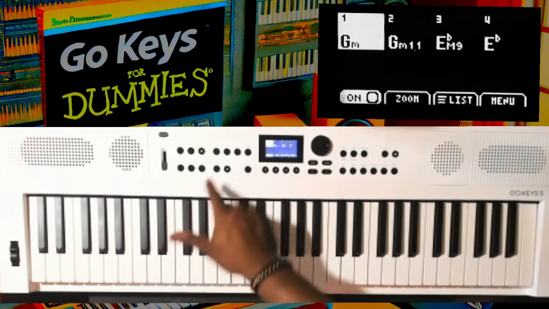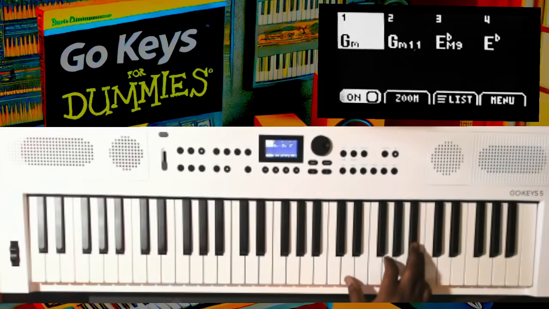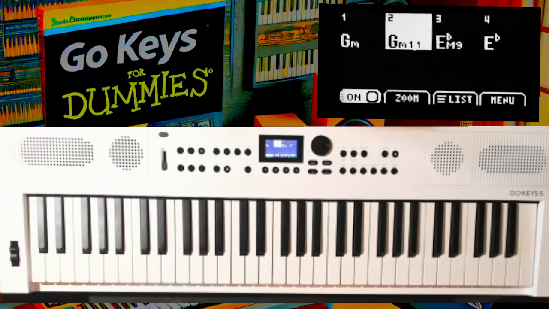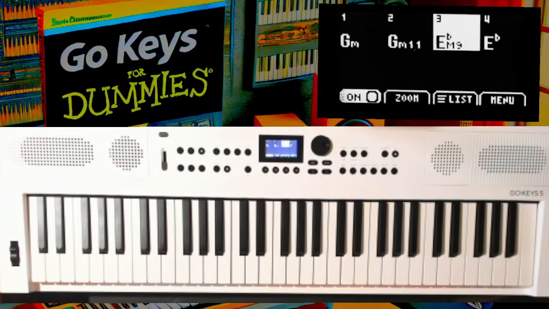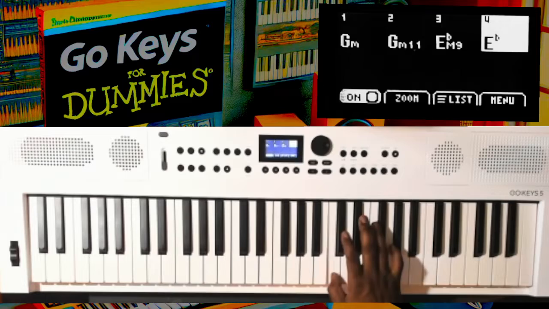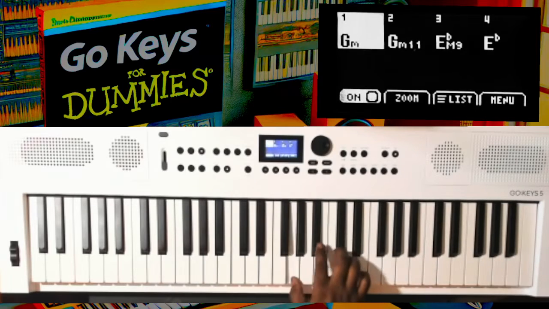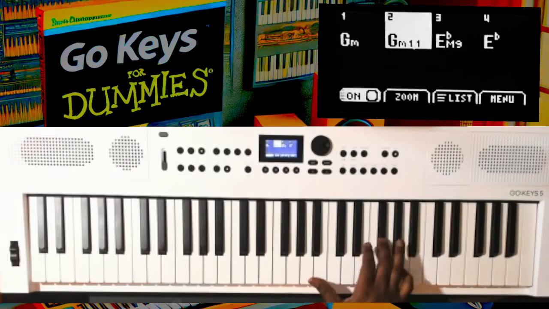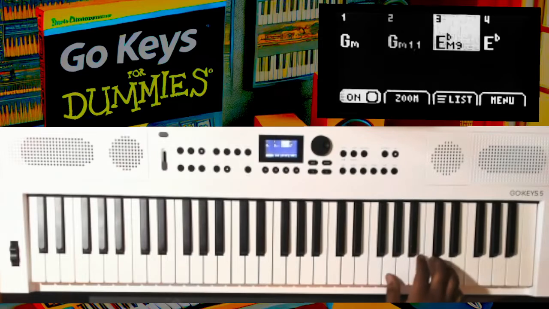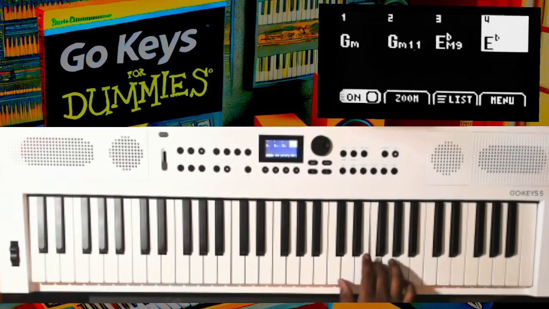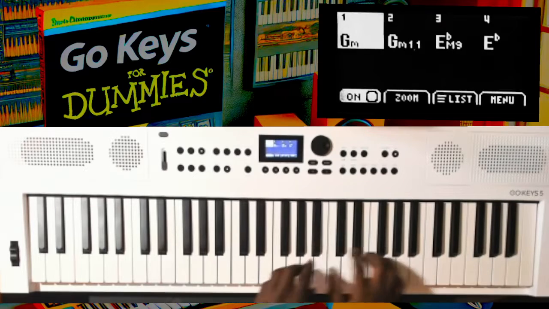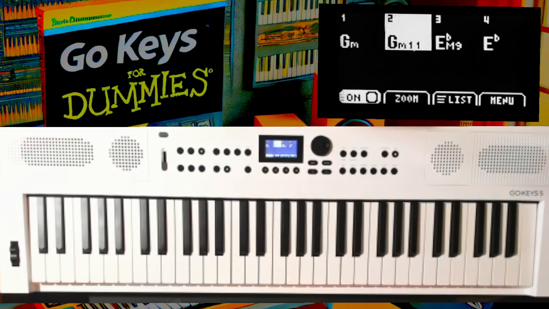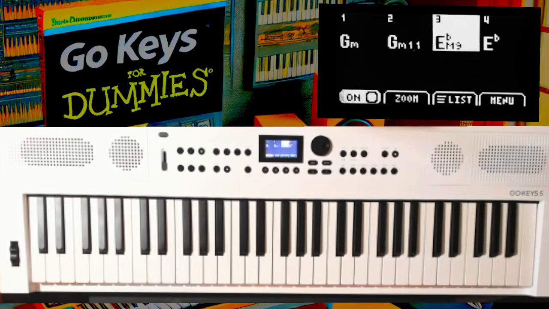So let's listen. A little bit different. Hear that? You know, the really cool thing about it is you can play the chords along, you see.